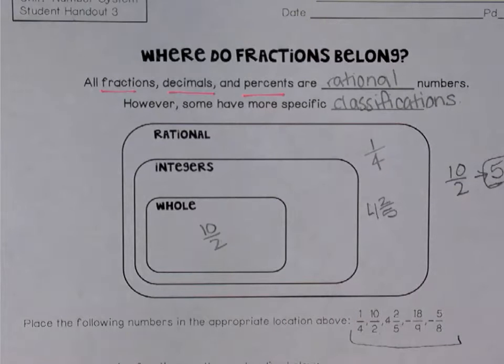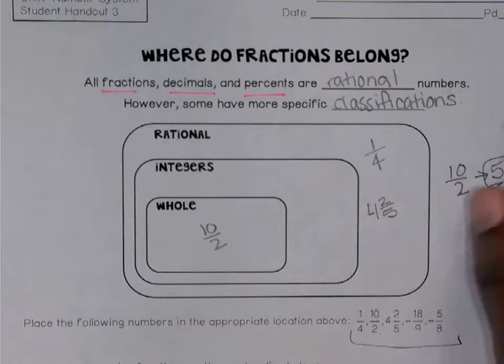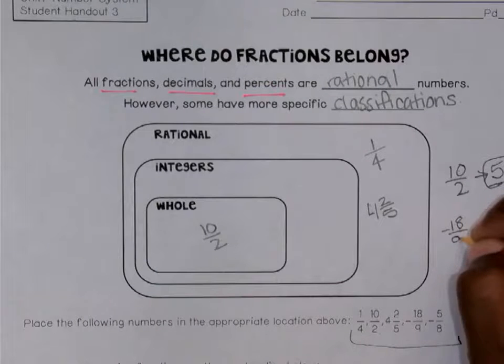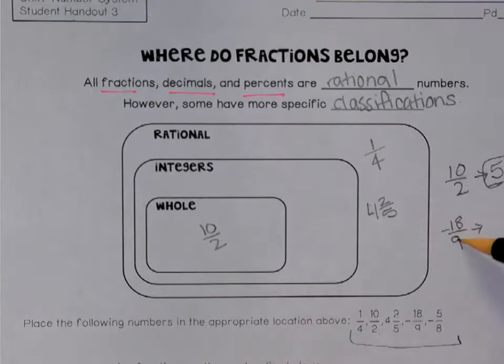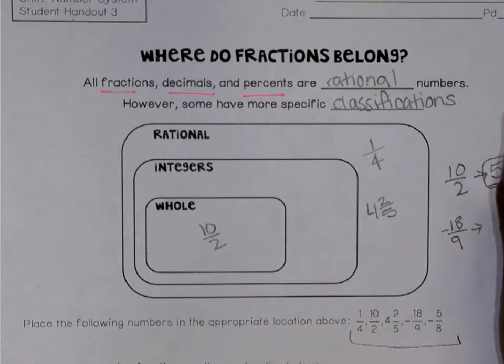Next, you have -18/9. If you see that the numerator is bigger than the denominator, you know that it's an improper fraction. You need to reduce it and simplify it. So -18/9, you're thinking how many times can 9 go into 18? And that answer is 2. But this is a negative improper fraction, so that means you switch it to negative.